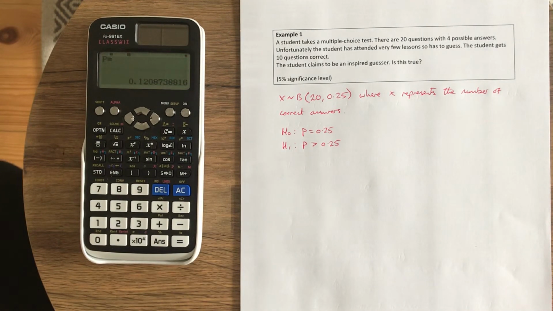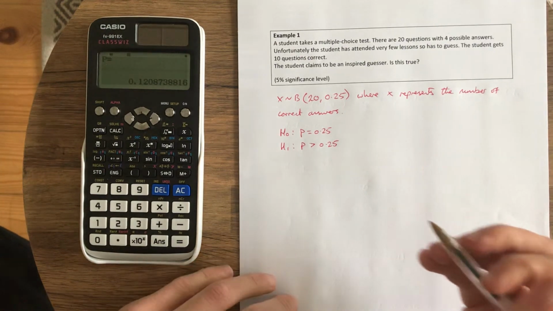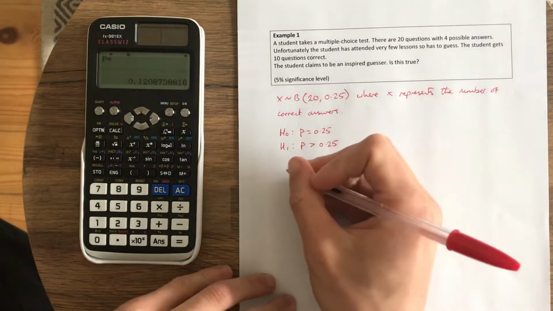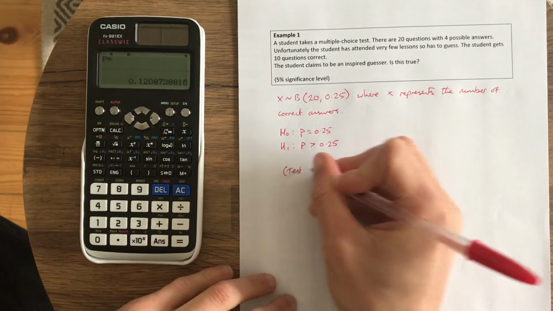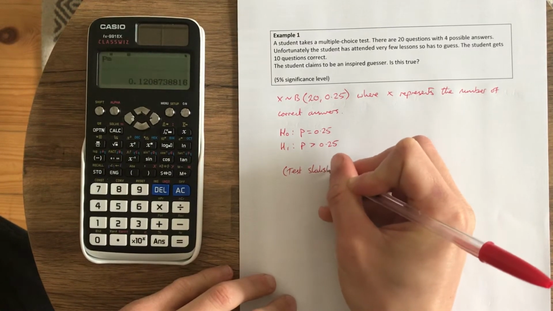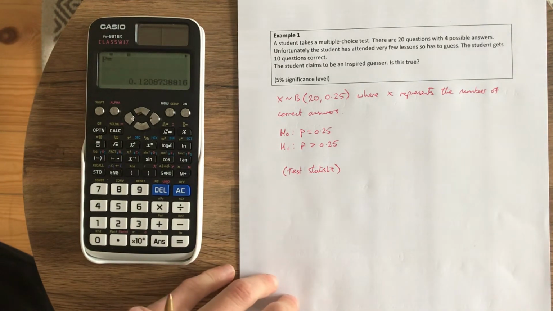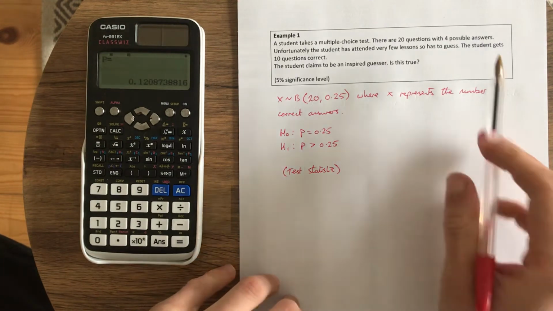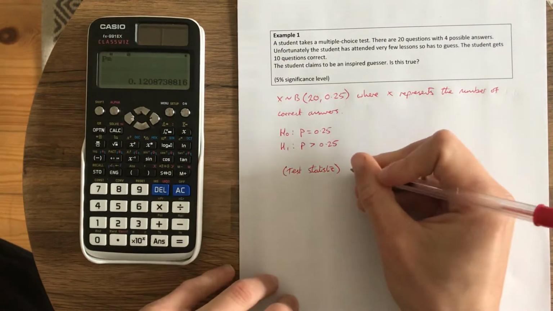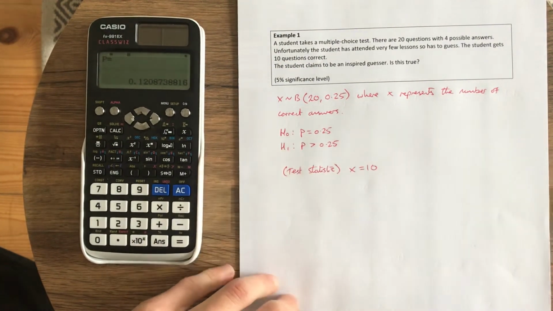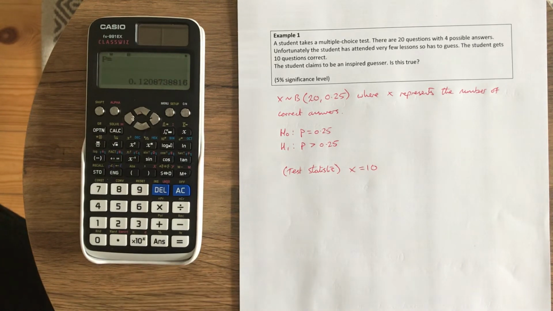Looking at the question, we're also going to state our test statistic. Here, our test statistic in the question is going to be the number of answers the student got correct in this experiment. So the student gets 10 questions correct. So here we're testing this using x is equal to 10.